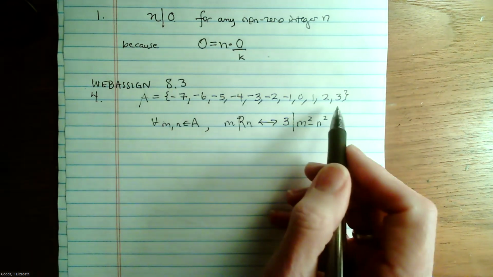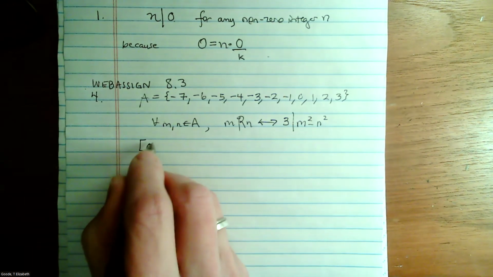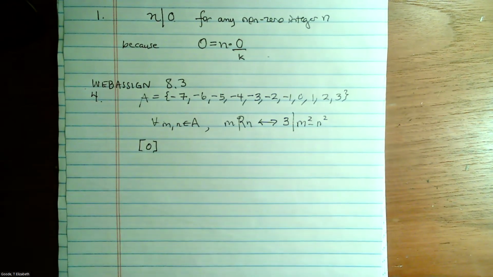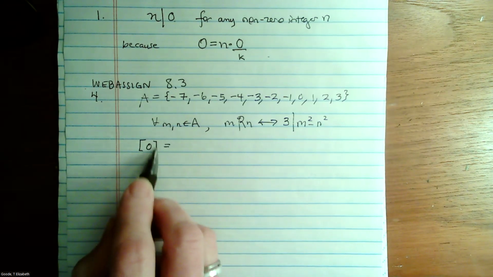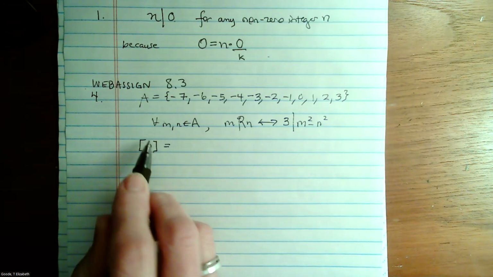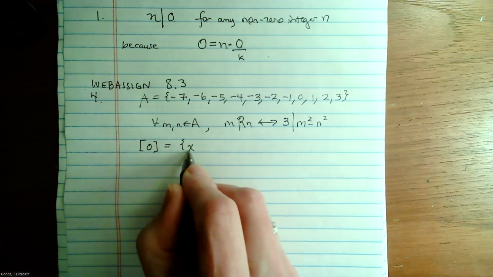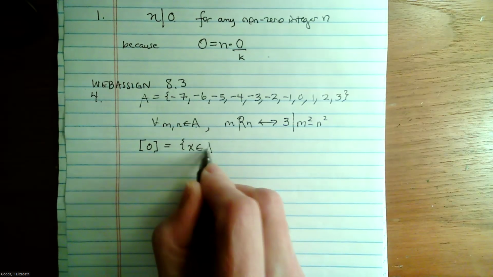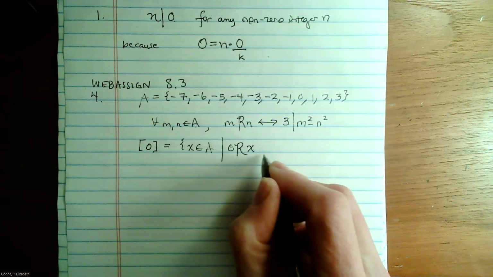So, I mean, we can start with 0. All right, remember, 0 has an equivalence class. That's what these square brackets notate. So the equivalence class of 0 is the set of x in A such that 0 is related to x.